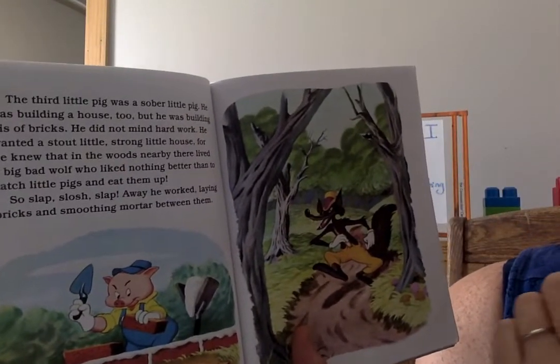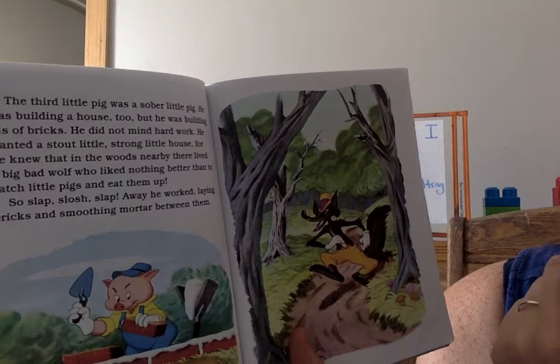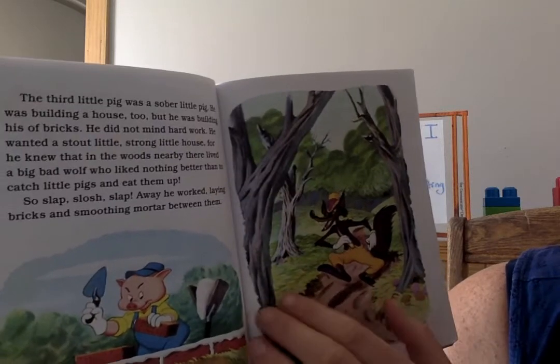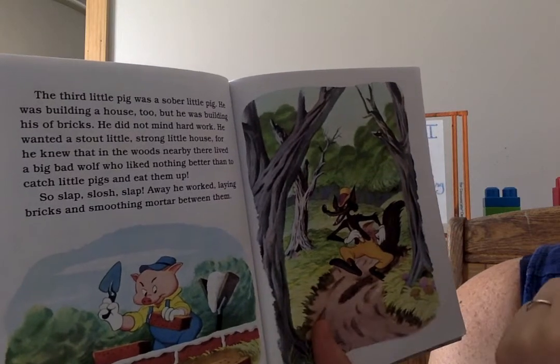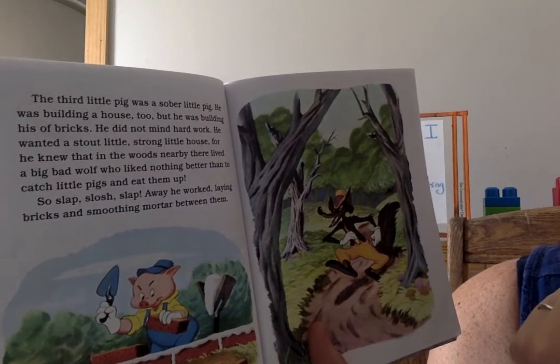The third little pig was a sober little pig. He was building a house too, but he was building his of bricks. He did not mind hard work. He wanted a stout little, strong little house.